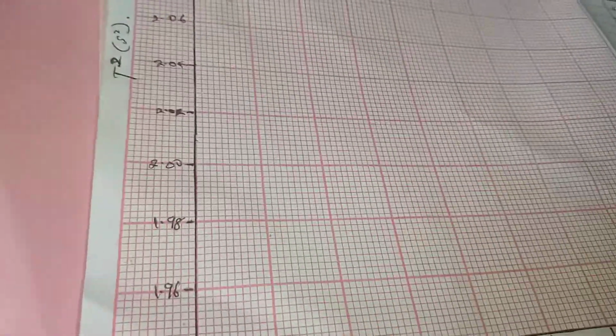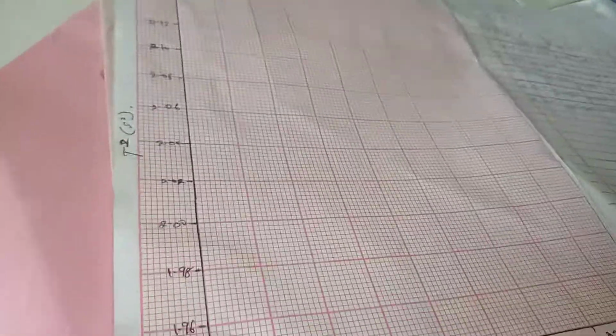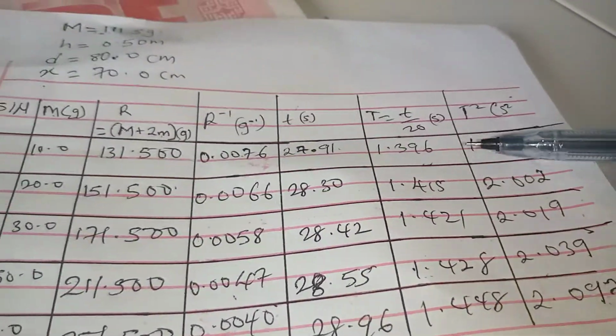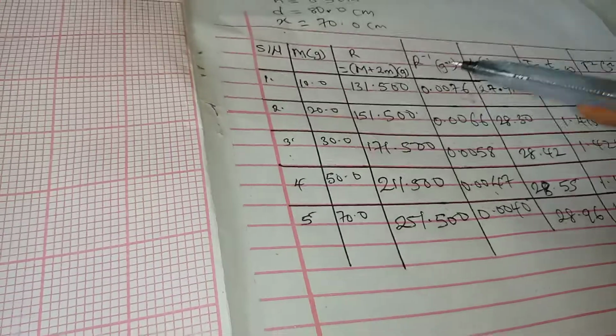Now we can plot the points. Now we know that when T squared was 1.949, our arrow inverse was 0.076.